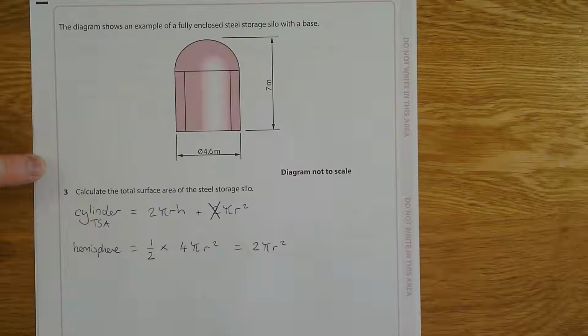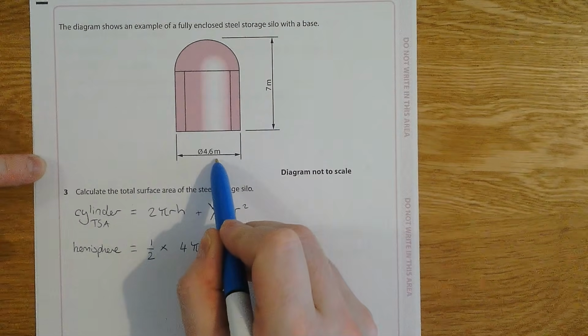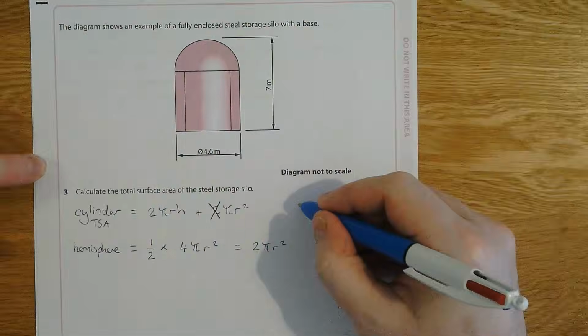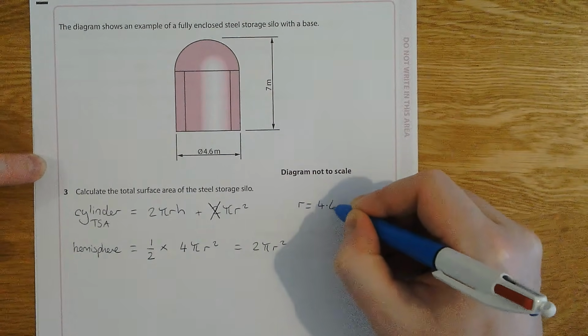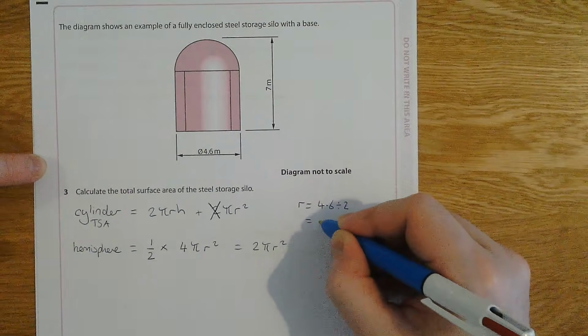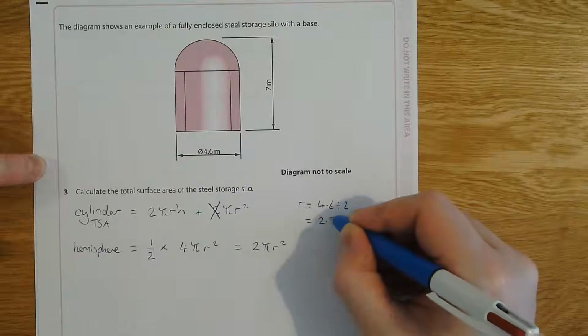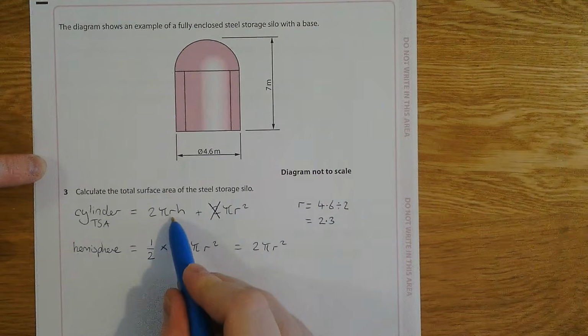Let's check that we've got all the variables we need. Do we have the radius? No, we've got the diameter. So let's half that. Radius equals 4.6 divided by 2, which with the calculator or your head is 2.3. Okay, so we've got the radius.